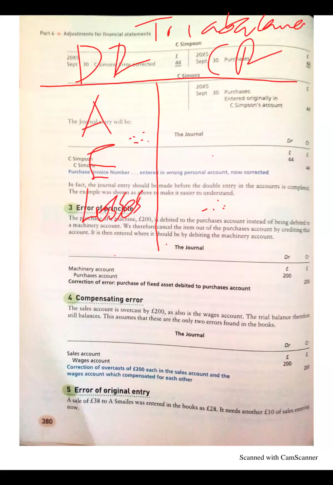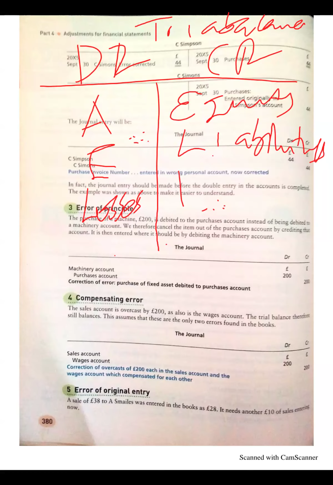But when it comes to crediting, what do you credit? You credit the capital account, that's equity, and liabilities. All the accounts for liabilities should be credited, and all the gains, the incomes, okay?